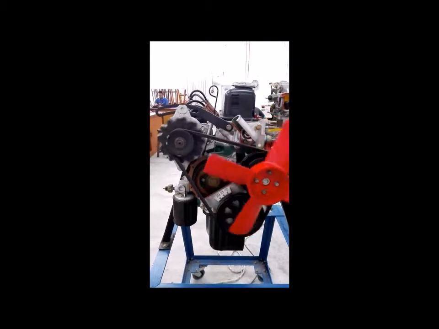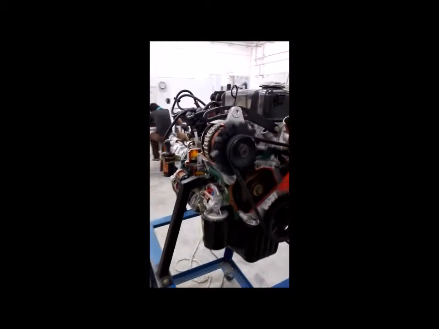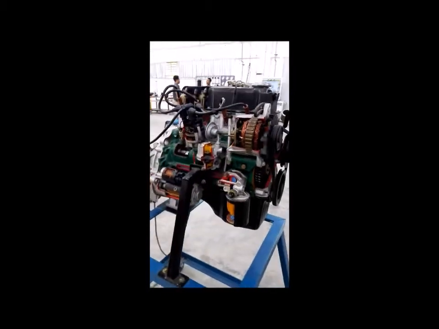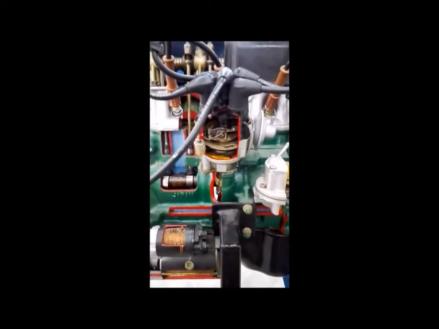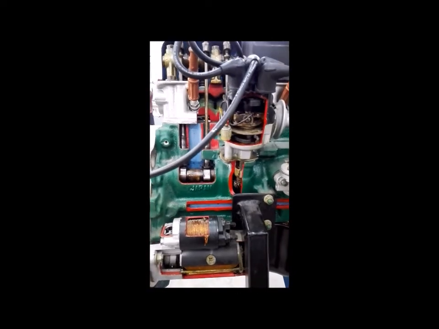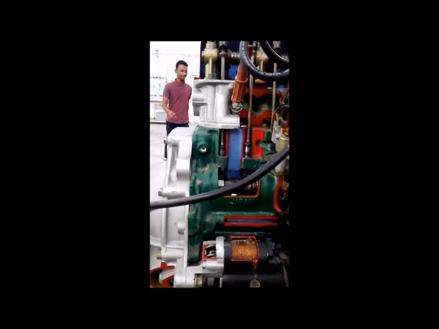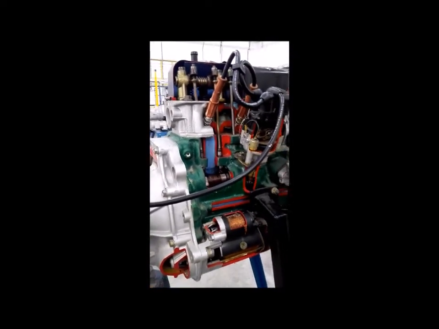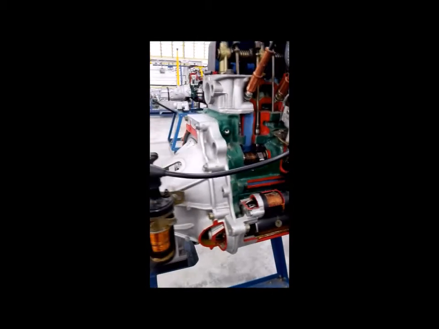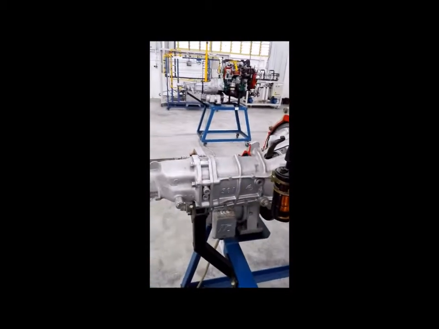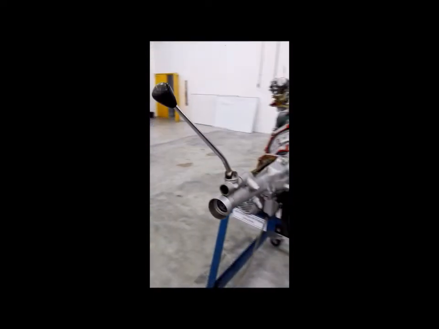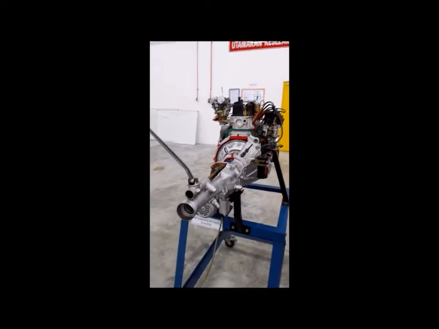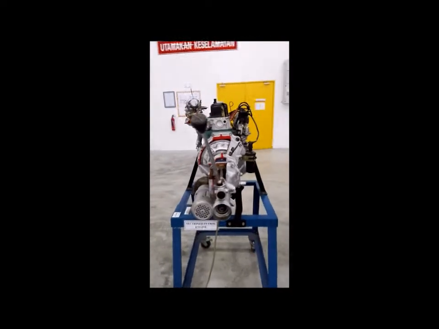In a pump, the function is reversed and force is transferred from the shaft to the piston for the purpose of compressing or ejecting the fluid in the cylinder. In some engines, the piston also acts as a valve by covering and uncovering ports in the cylinder wall.